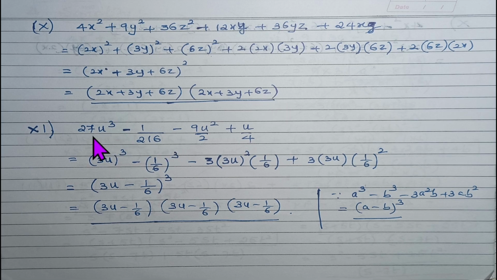Now the next example is 27u³ − 1/216 − 9u²/2 + u/4. So now the first term is u³ and the second term also is a u³ term, therefore it is (3u)³ − (1/6)³, and now we have to check whether they satisfy this identity. So 3a²b, that is 3 times (3u)² times 1/6, and 3ab², that is 3 into 3u in the bracket (1/6)².